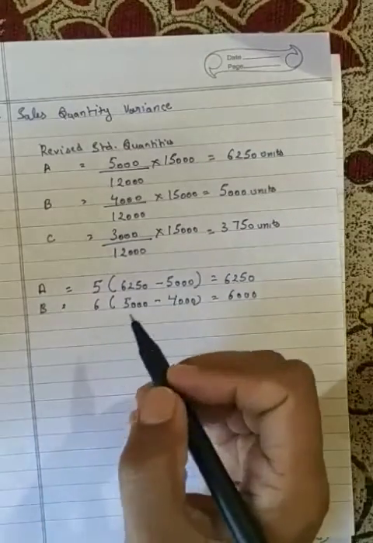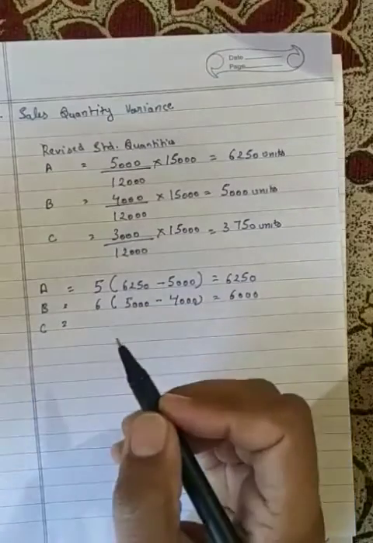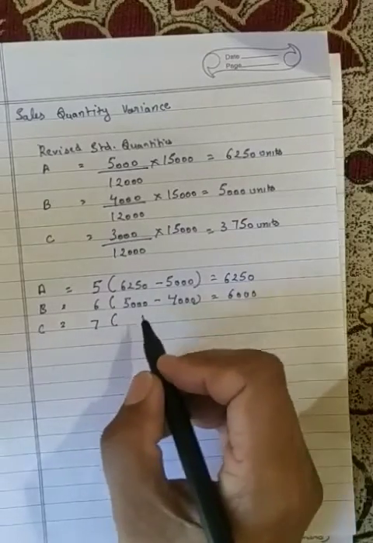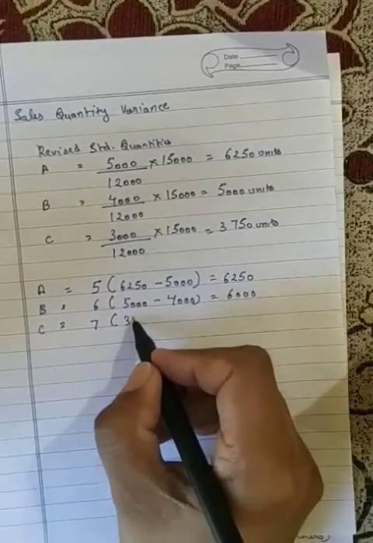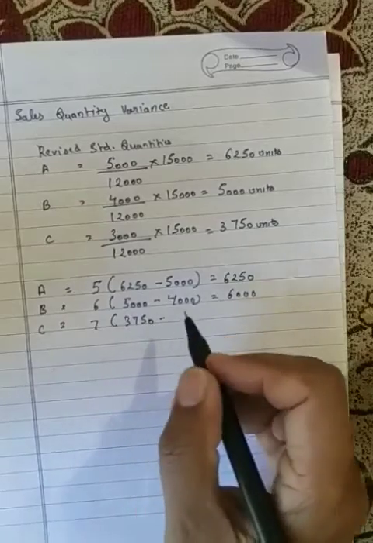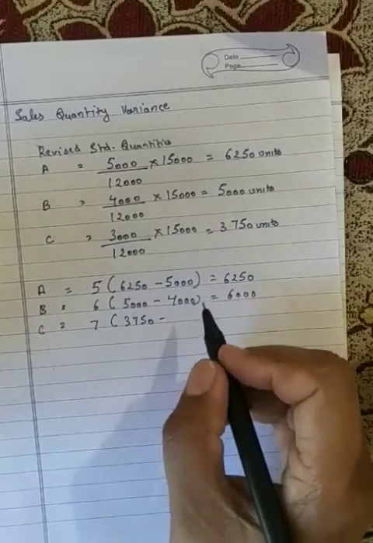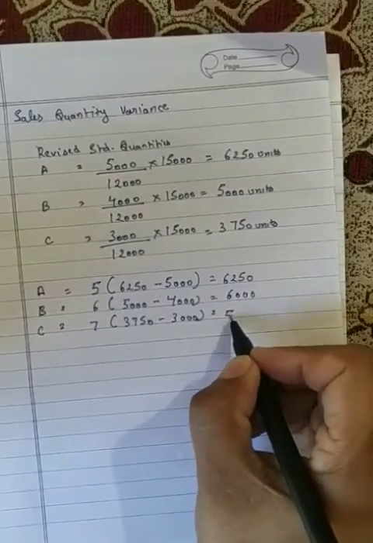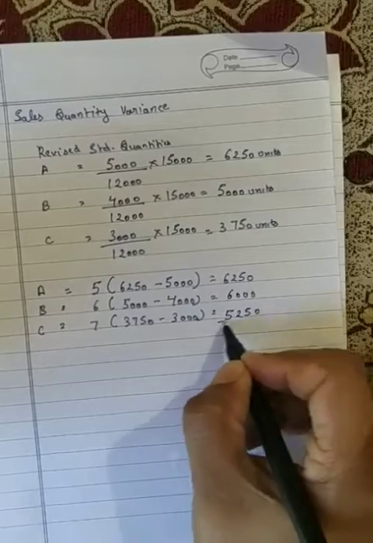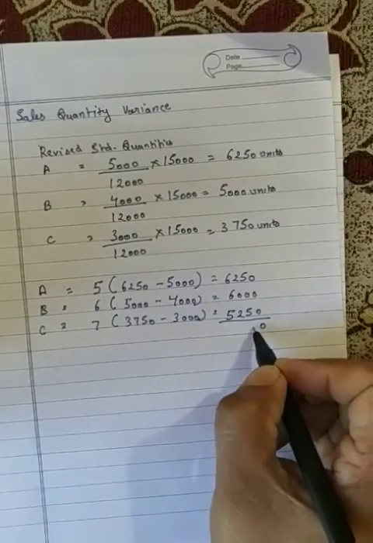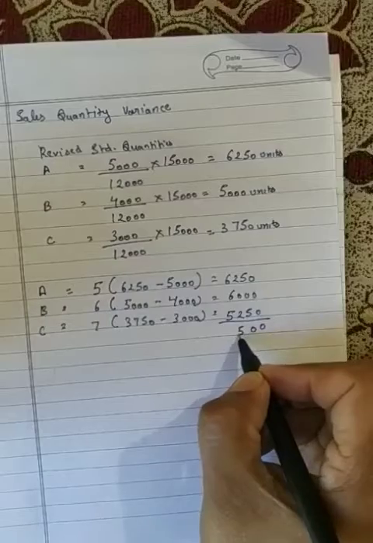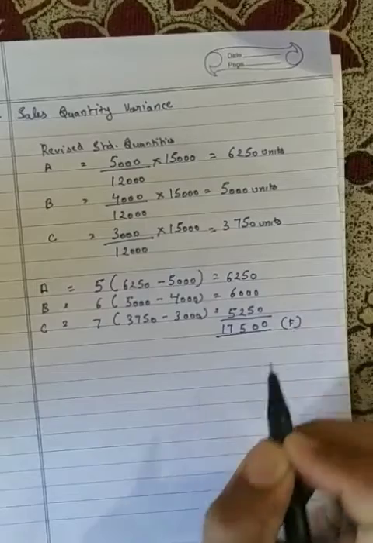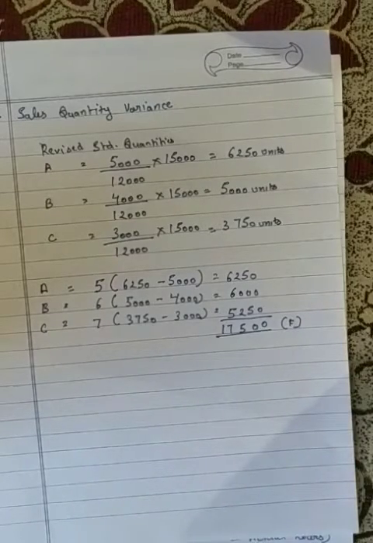Answer is 6,000. Now C, standard price of C is 7 multiply by revised standard quantity of C, 3,750, and standard quantity of C is 3,000. So the answer is 5,250. And when you total this, 17,500 favorable is the answer of sales quantity variance.